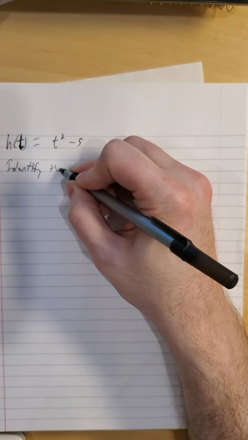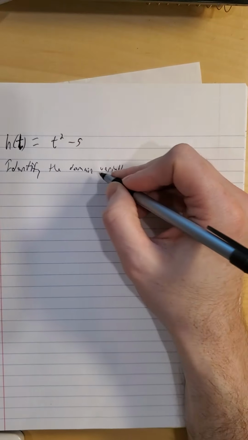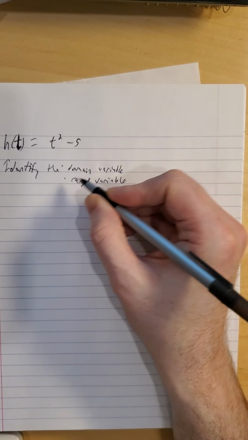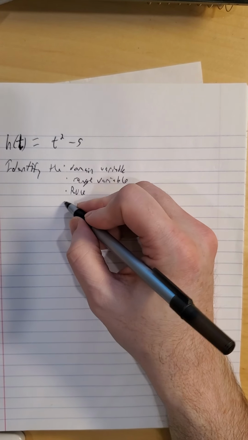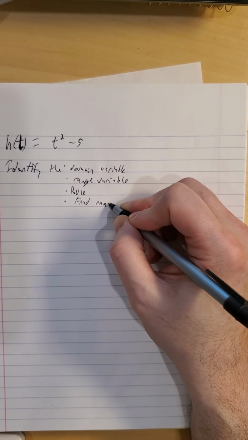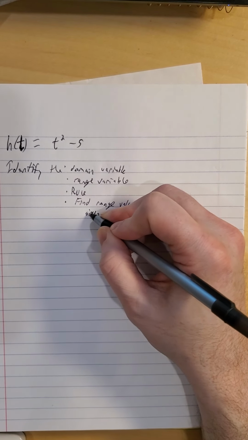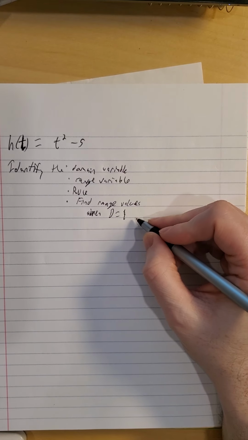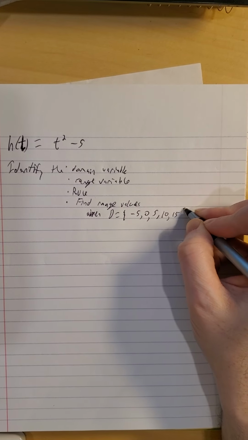I'm going to ask you to identify the domain variable, range variable, rule, and find the range values, given a domain of negative 5, 0, 5, 10, and 15.